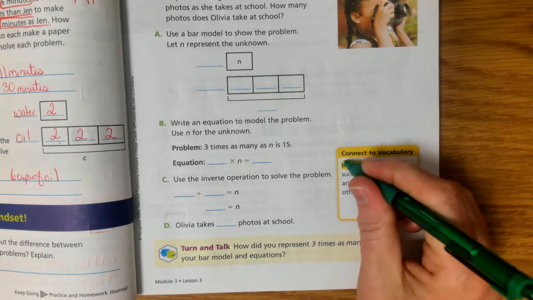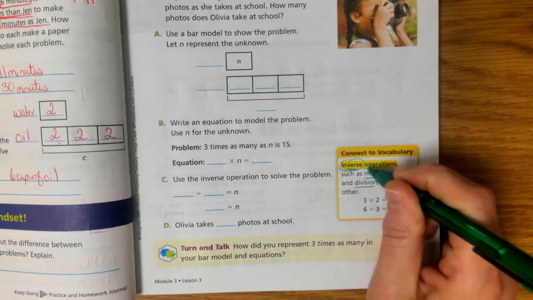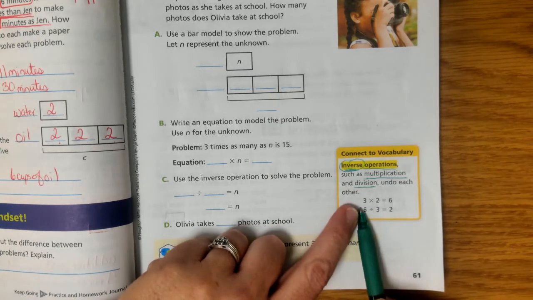This math vocabulary word, inverse. So an inverse operation is when you are undoing the other operation. So when you do multiplication, the opposite of multiplication is division, opposite of division is multiplication, and then think about it like with adding and subtracting. The opposite of addition is subtraction, and the opposite of subtraction is addition. So you can see that as an example here.